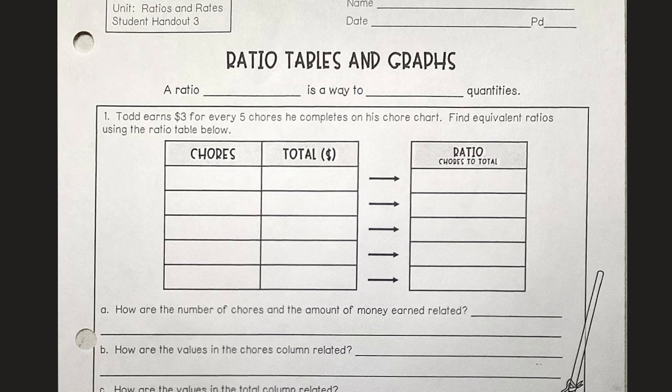Hello students, today we're going to talk about ratio tables and graphs. A ratio table is a way to compare quantities. Okay, so for our first example, Todd earns $3 for every 5 chores he completes on his chore chart. Find equivalent ratios using the ratio table below.